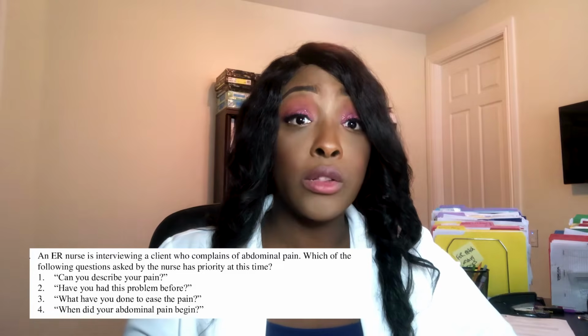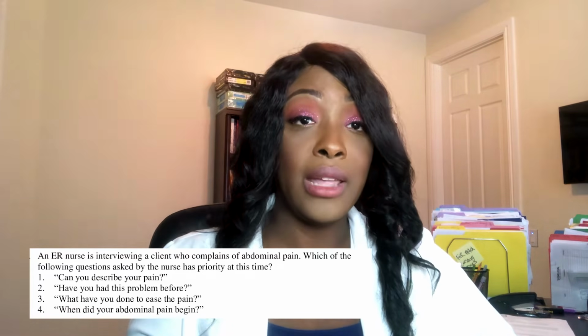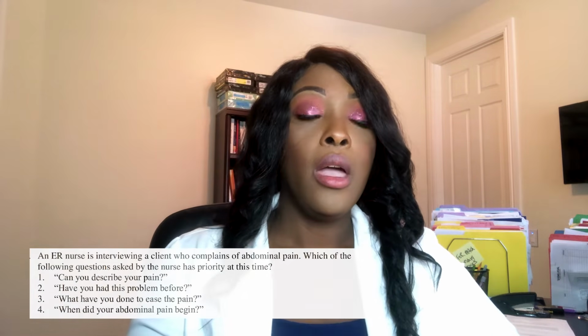And the correct answer is 4. When did your abdominal pain begin? This patient's coming in with pain. And like I said a couple questions ago, when it comes to pain, what do you want to know? You want to know the onset. You want to know the duration. You want to know the severity. So when did your pain begin? What's that really asking? The onset.